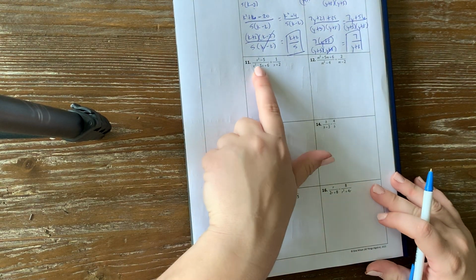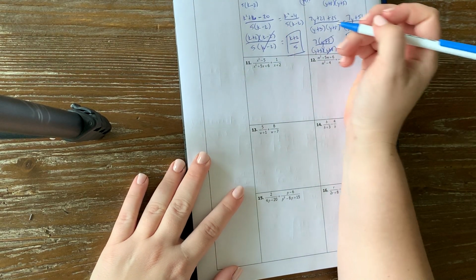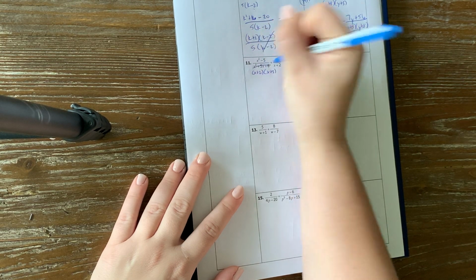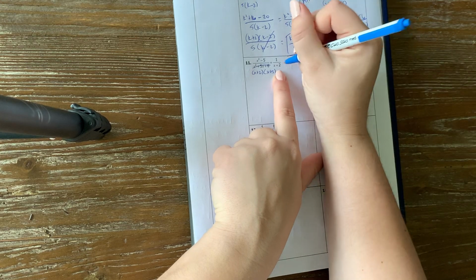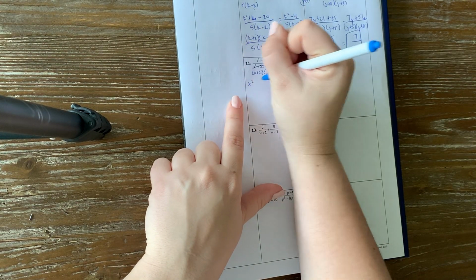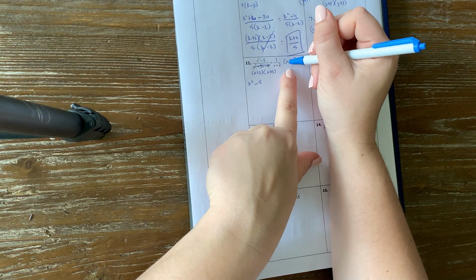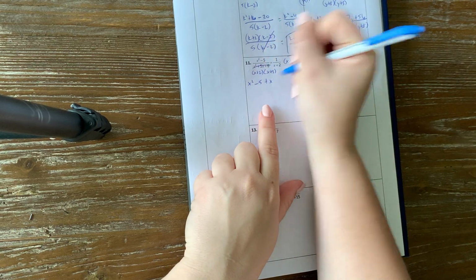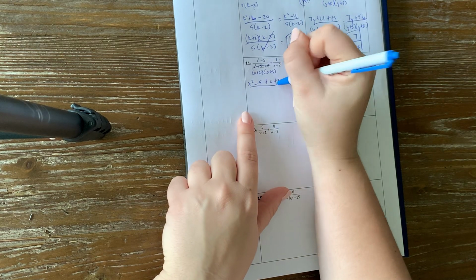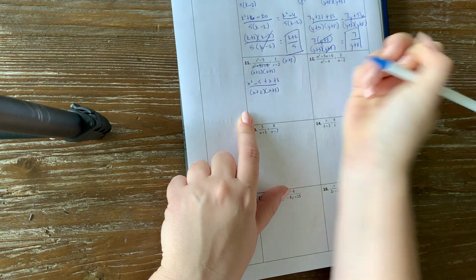Okay, on number 11, so we need to factor the denominator here. So what multiplies to give you 6 and adds to give you 5 is 2 and 3. So x plus 2 and x plus 3. That means that this side we need to multiply times x plus 3. Okay, so we have x squared minus 5. And then over here, we have 1 times x is x, so plus x. And 1 times 3 is 3, so plus 3. This whole thing is over x plus 2, x plus 3.